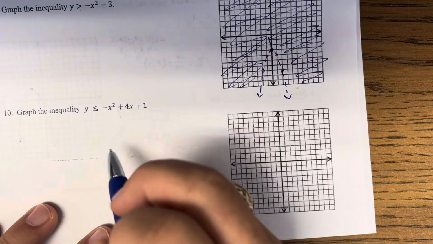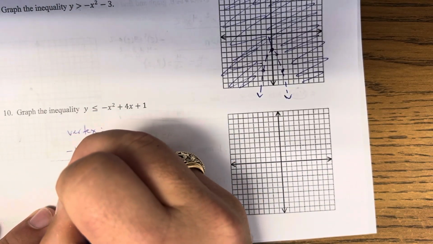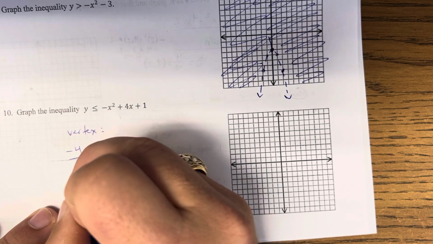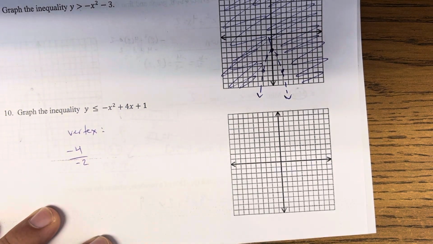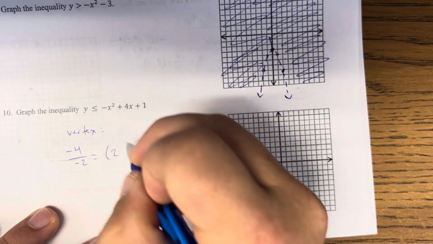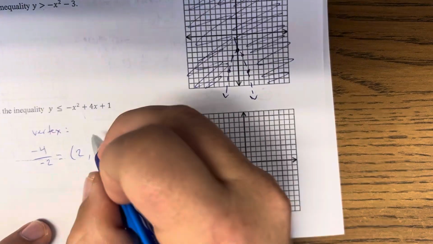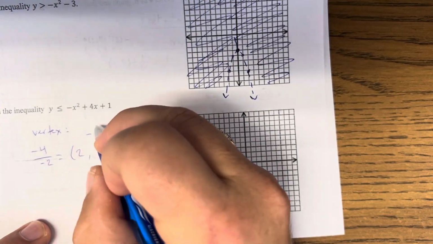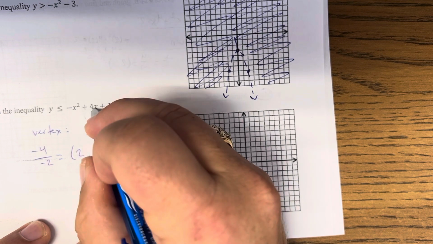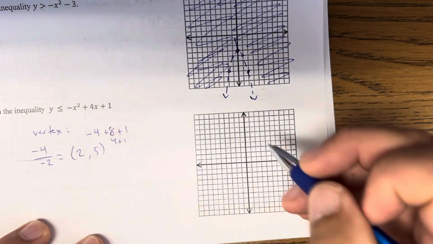Graph the inequality again. So I need to find the vertex first. And so negative 4 over negative 2. That's the negative b over 2 times a, which is going to be 2. And then we'll plug in the 2. And so that's going to be negative 2 squared is 4, plus 4 times 2 is 8, plus 1. That's going to be 4 plus 1, which is 5. So I start at 2, 5.